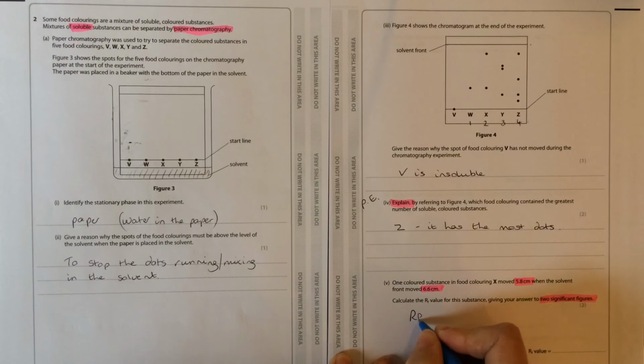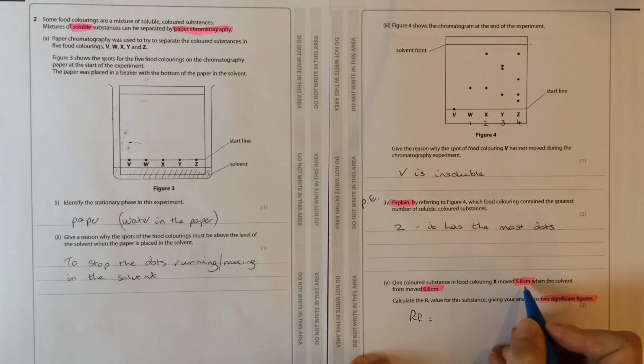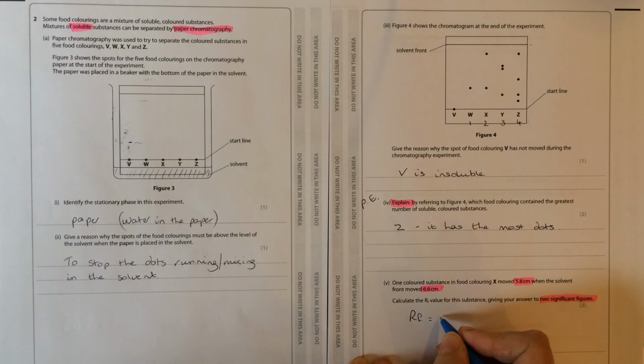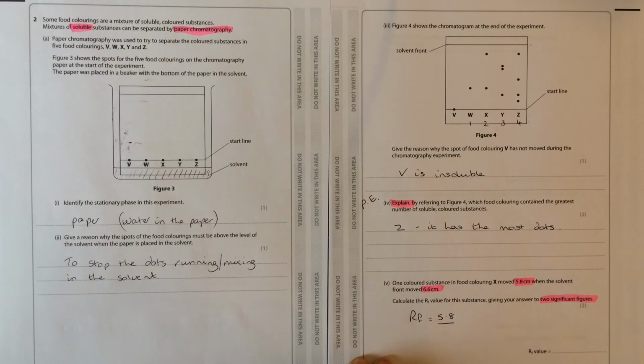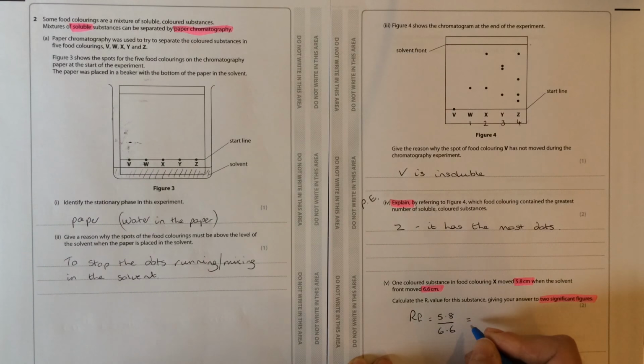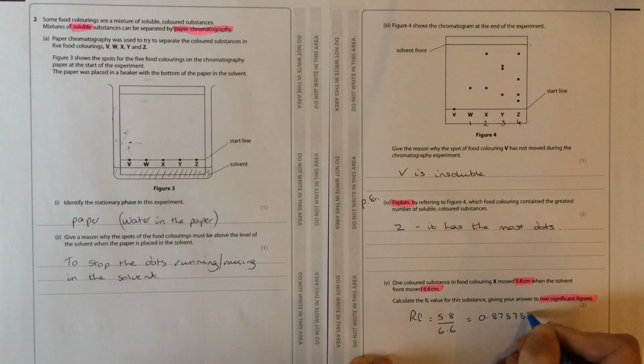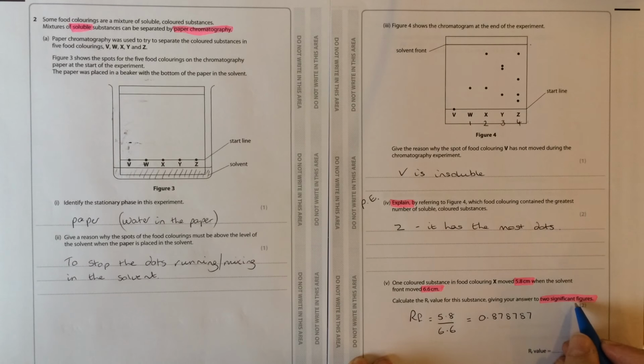Okay, so the RF value is always the distance that your substance moved divided by the distance that the solvent moved. Okay, so my solvent moved 6.6 centimetres and my substance moved 5.8 centimetres. So if I pop those numbers into my calculator, I get the number 0.878787 recurring.